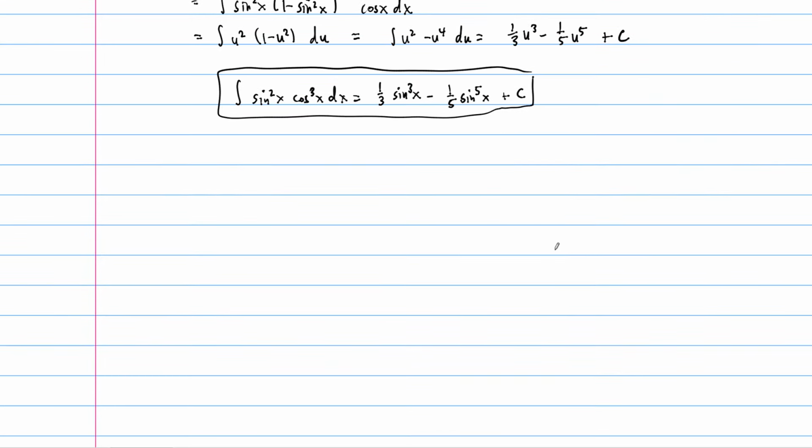All right, I have a couple more. So this next one's going to be a little bit different. This one is not going to involve a sine squared anymore. So this one will be the integral of secant x dx. Now, this one is in the text.